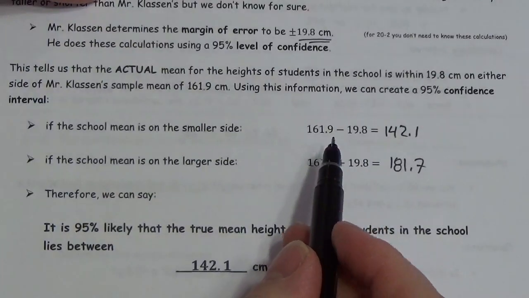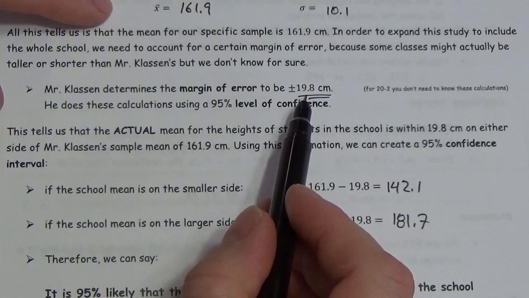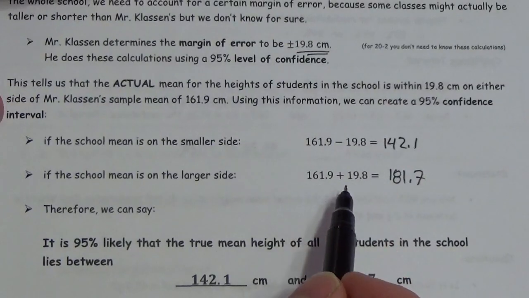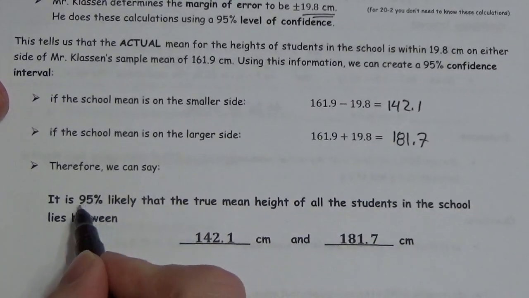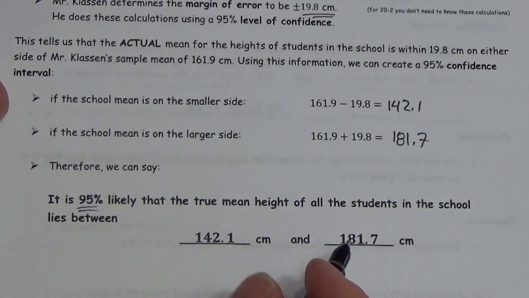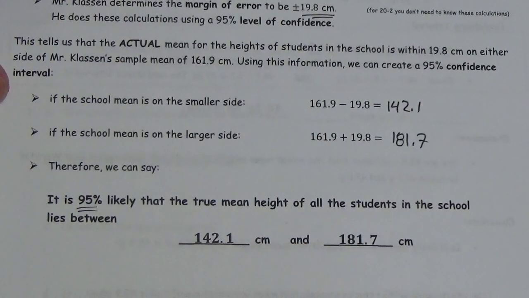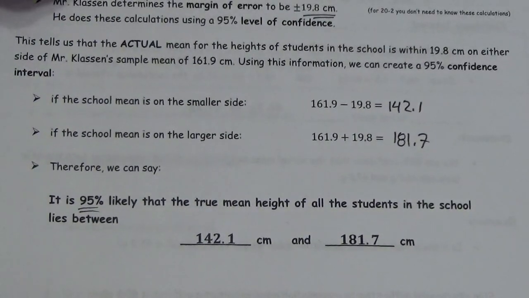Okay? So we took the mean, we had this margin of error at 19.8 centimeters. If I subtract 19.8 from the mean, I get 142.1. If I add 19.8 to the mean, I get 181.7. So now what we're going to say is we are 95% sure that the actual mean for the students in the school is somewhere between those two values. That's what we mean by confidence interval. My data supports a 95% confidence statement that it's going to be somewhere between 142.1 and 181.7.